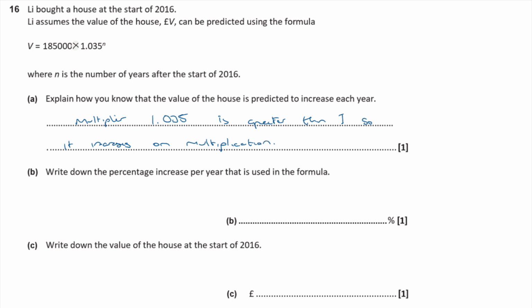Okay, so if you multiply through by a number bigger than 1, it's going to increase, isn't it? And if it's between 0 and 1, it decreases. So write down the percentage increase per year that is used in the formula. They're using a multiplier of 1.035, which is the same thing as 103.5% as a percentage. So if it was 100% and you increase it to 103.5%, it's an increase of 3.5%. Okay? Because you always start with 100 on percentage increases. So if you've got 103.5, it's gone up by 3.5.